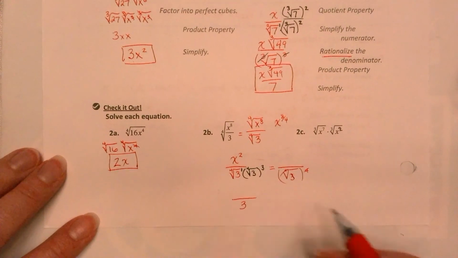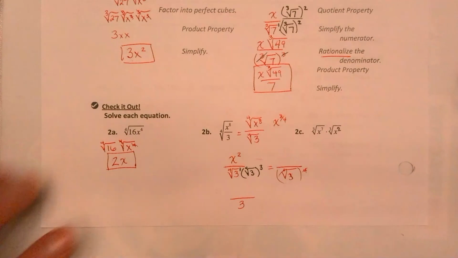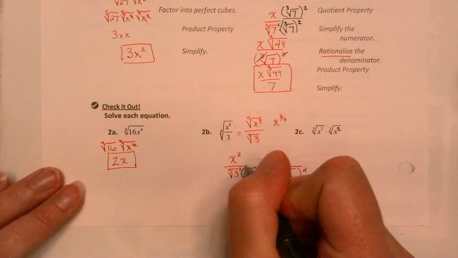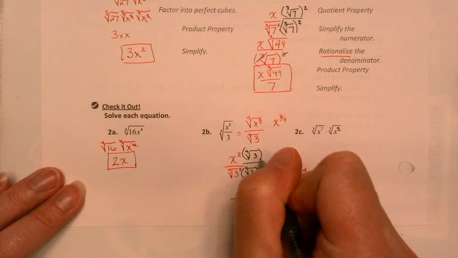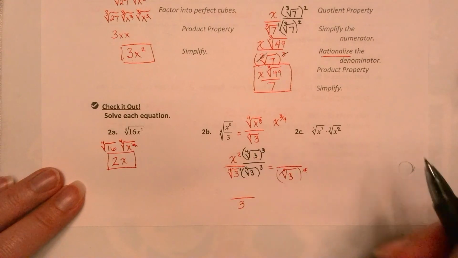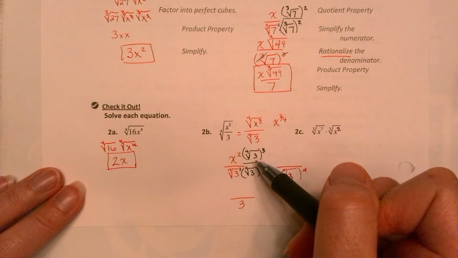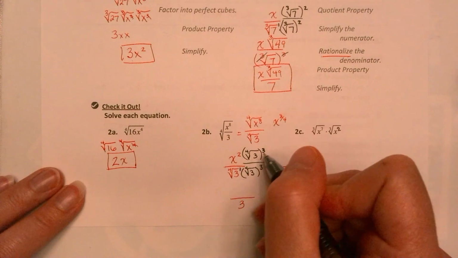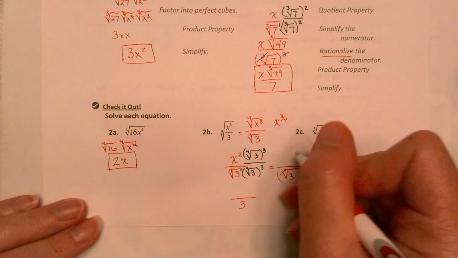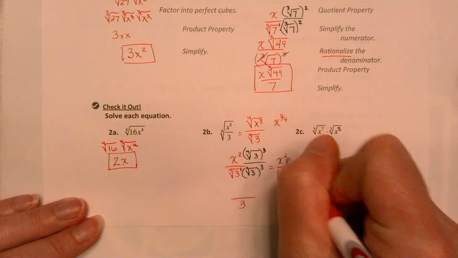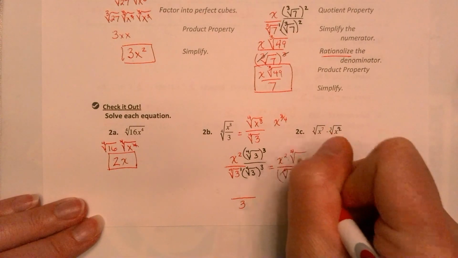Okay, so the denominator does not cancel out completely. We're canceling out the root. Now, whatever I do to the bottom, I have to do to the top. Same thing, same power. There is no fourth root of 3, that's why we're in this situation. So I'm going to go ahead and take 3 to the 3rd, and I would double check myself on the calculator, but 3 to the 3rd is 27. So I have x squared times the fourth root of 27.